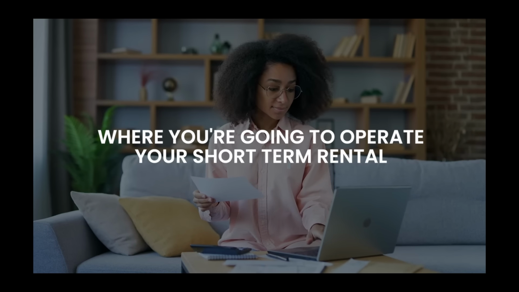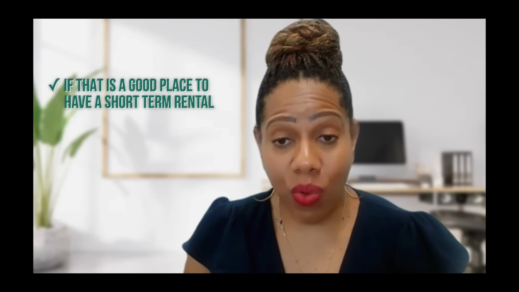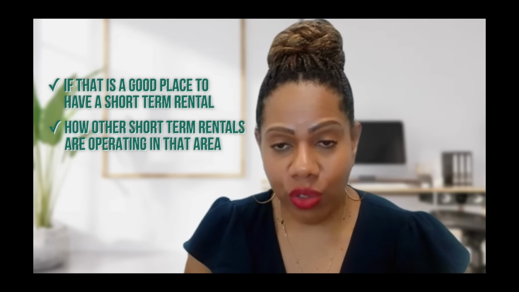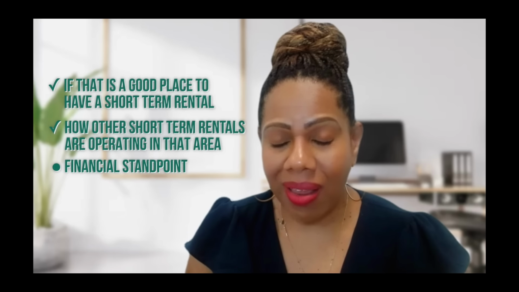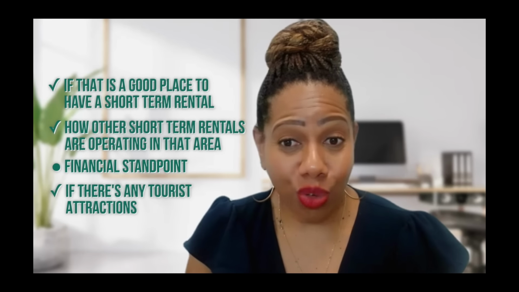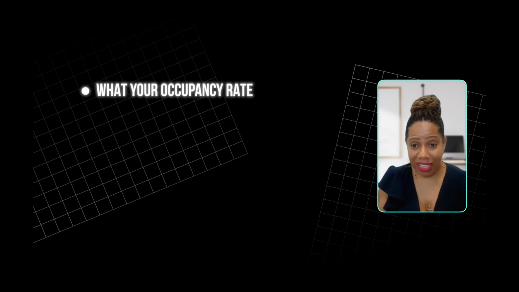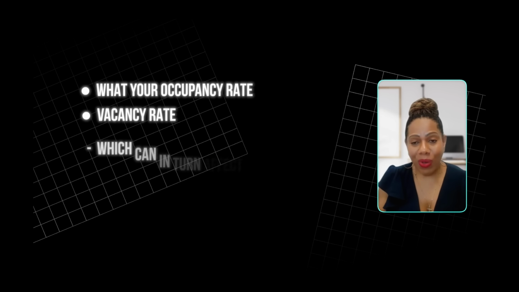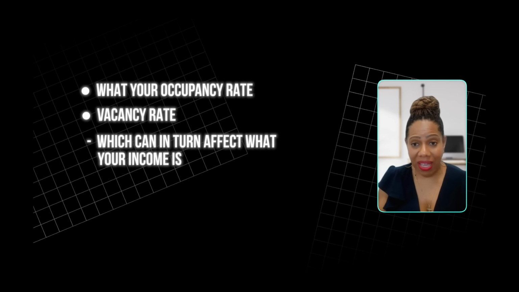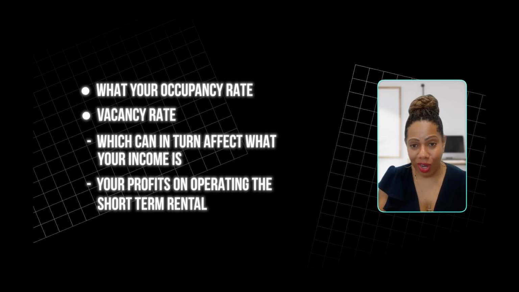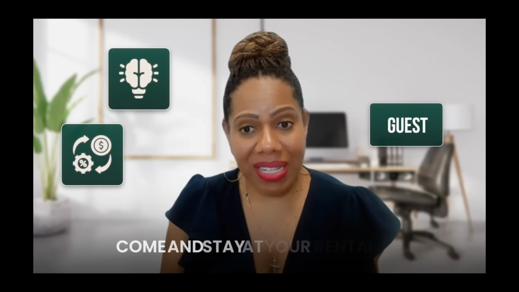The second thing is market analysis. That means doing some research on where you're going to operate your short-term rental. Understand if that is a good place to have a short-term rental, how other short-term rentals are operating in that area from a financial standpoint, and if there are any tourist attractions that may attract people to stay in your short-term rental. That is going to help when determining what your occupancy rate or even vacancy rate may be, which can in turn affect your income and your profits on operating the short-term rental. So market analysis is going to be important so you can know if it's a good idea to even do the conversion to having guests come and stay at your rental.